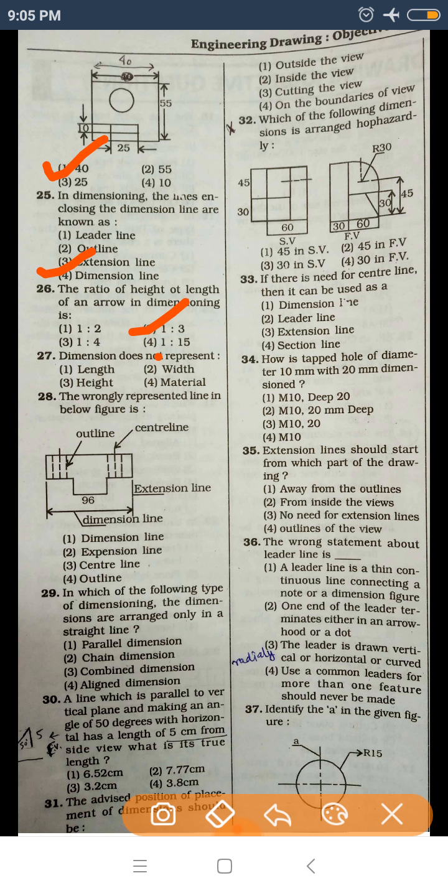Dimension does not represent material. Type of material is not represented by dimension line. The wrongly represented line in below figure: outline. Outlines are thick continuous lines.